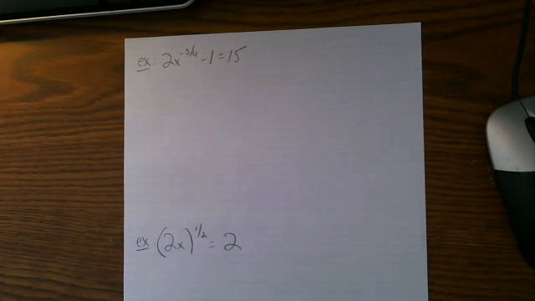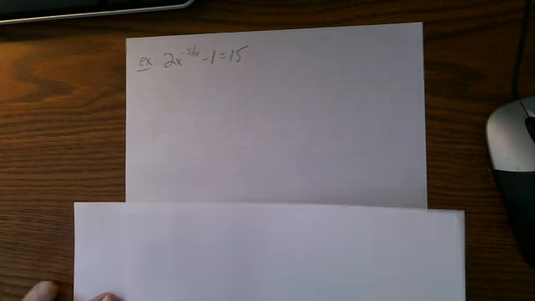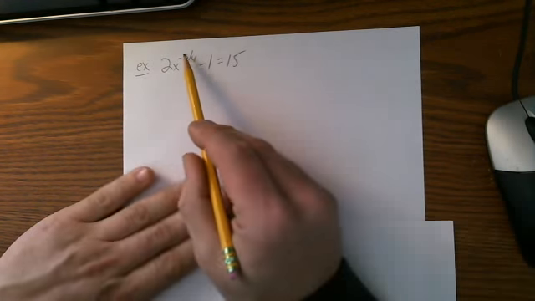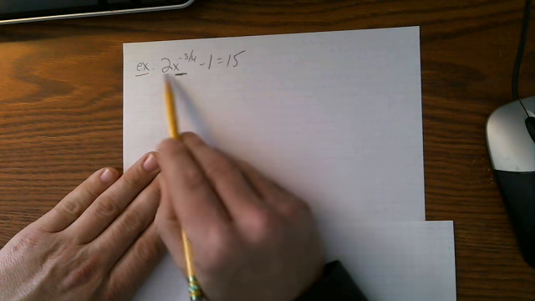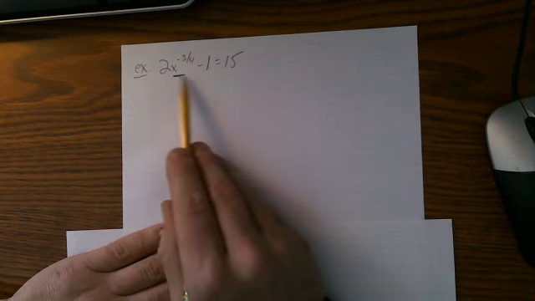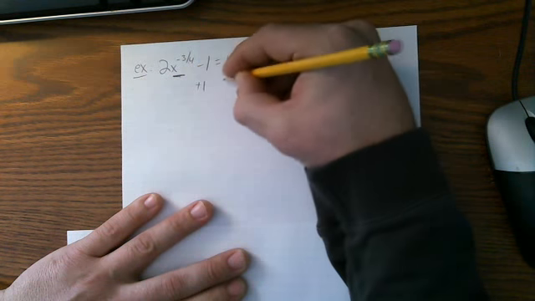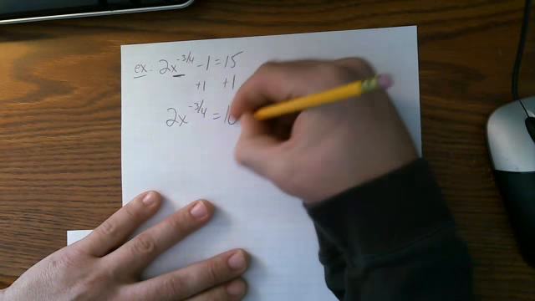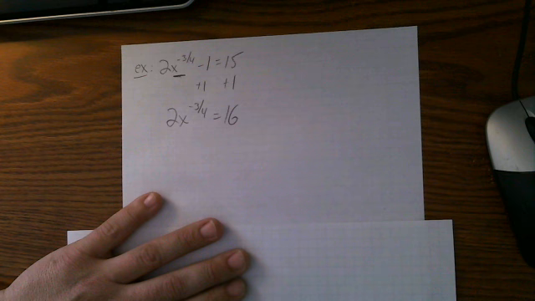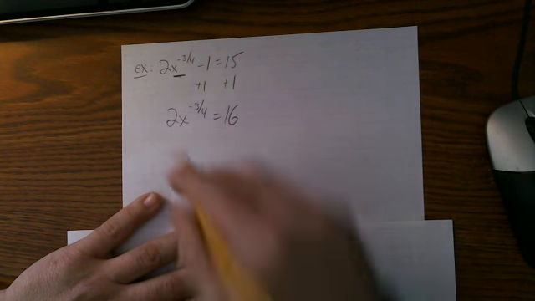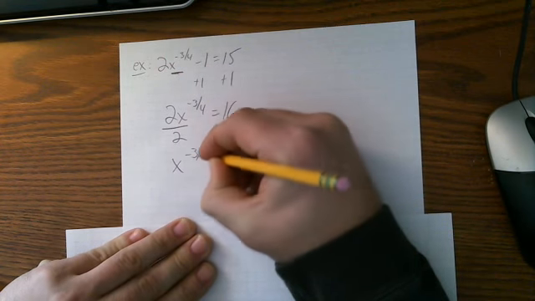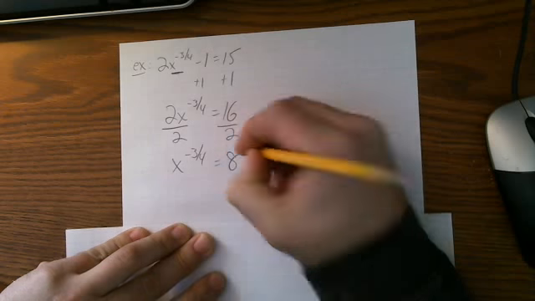Here's another example. Well, there are 2 examples. We'll do one at a time here. Cover this up as to not distract you. In this case, the term with the negative exponent is the x term, not the 2. We'll have to isolate the x term. So in order to do that, let's add 1 to both sides. So we have 2x to the negative 3/4 power equals 16. Still not isolated yet. Still 2 there. So let's divide by 2. So now we have x to the negative 3/4 power equals 8.